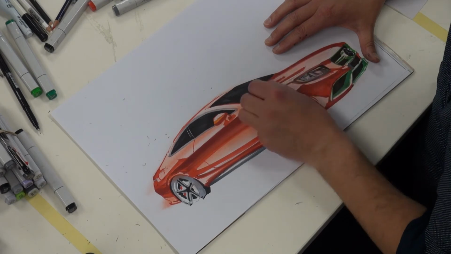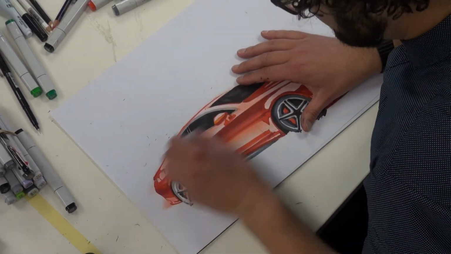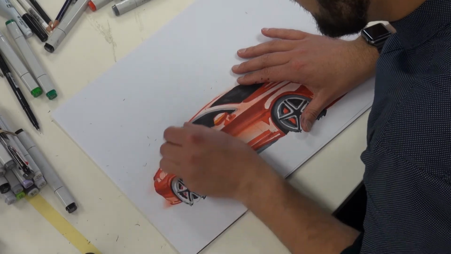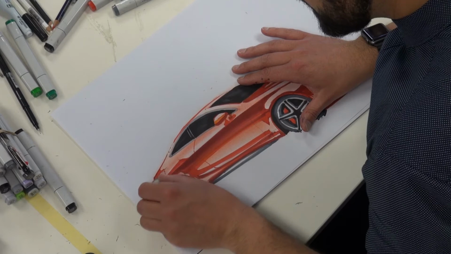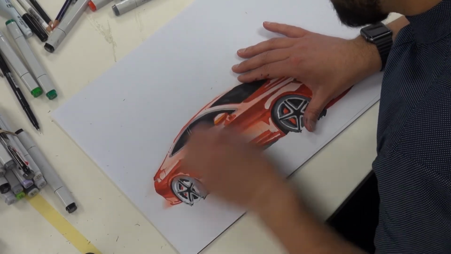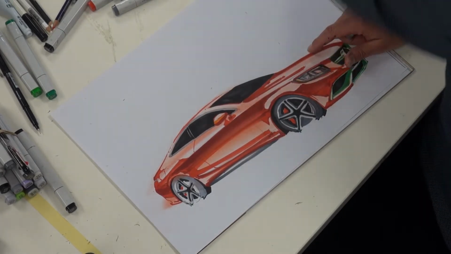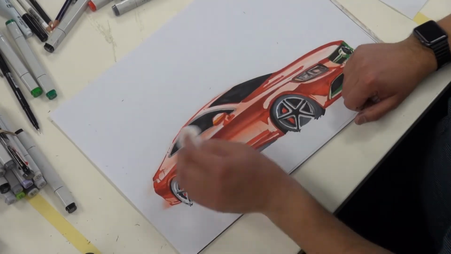So even though it's a fairly consistent reflection going on there, you still want to get that graduated kind of reflection happening. So you can cut it back a fair bit, and then without putting more pastel on, you can just come back in and smooth that out.